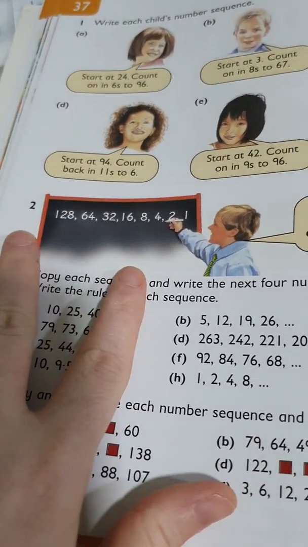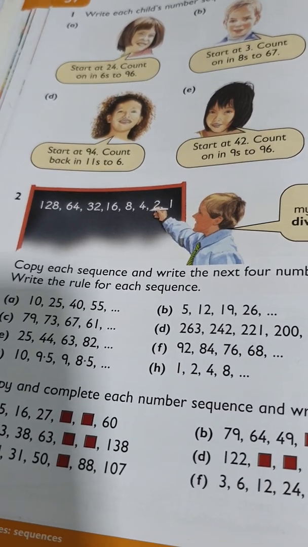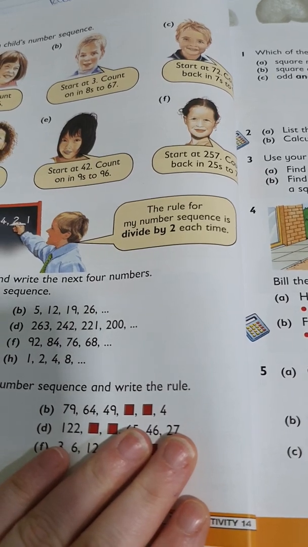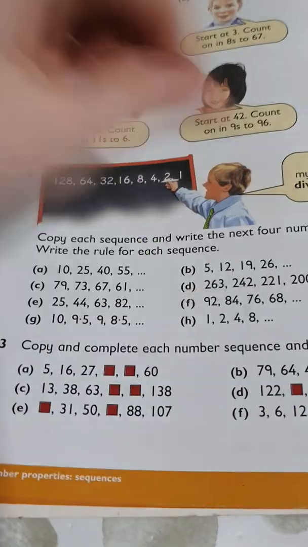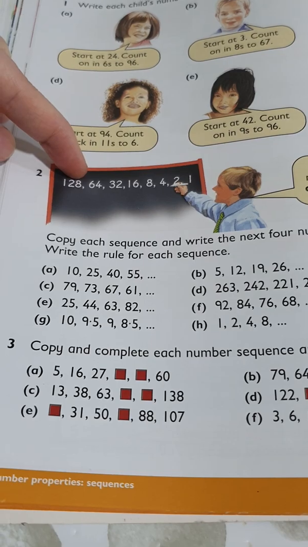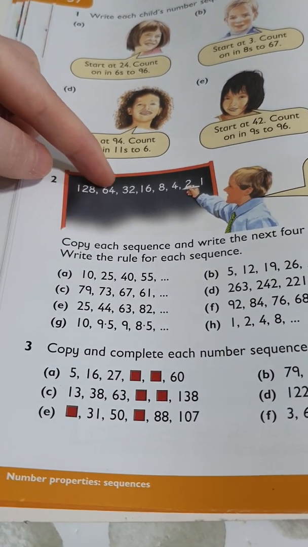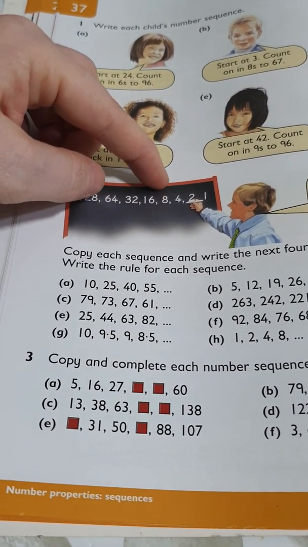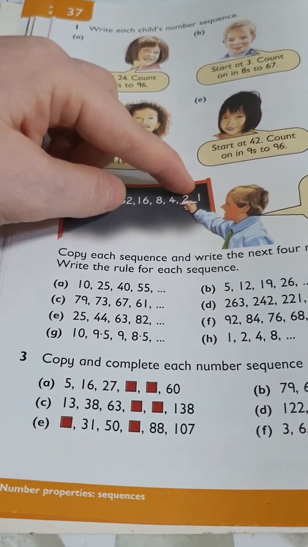And then we have this teacher here, and he's written on his blackboard 128, 64, 32, 16, 8, 4, 2, 1. And it says here, the rule for my number sequence is divide by 2 each time. So basically the pattern is dividing by 2, which is the same as half. Okay, so he's divided 128 by 2 and got 64, which means he halved it. So half of 128 is 64, half of 64 is 32, half of 32 is 16, half of 16 is 8, half of 8 is 4, half of 4 is 2, half of 2 is 1.